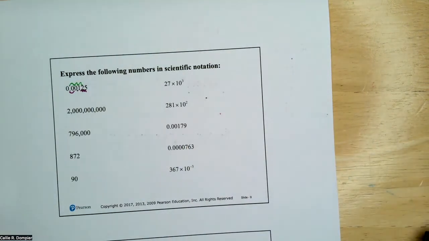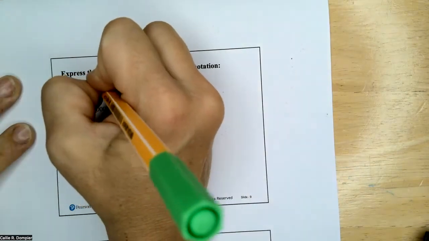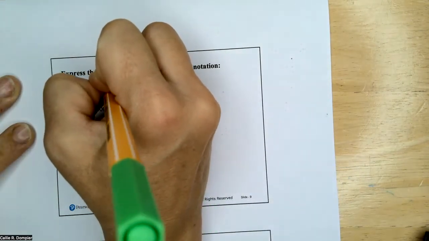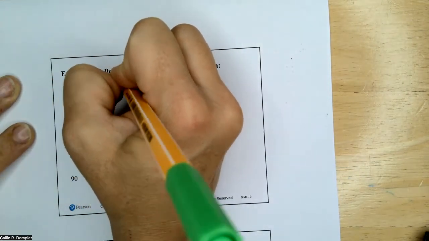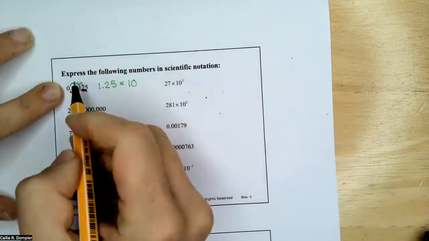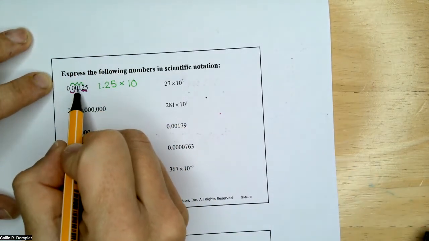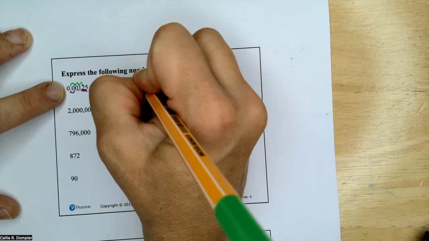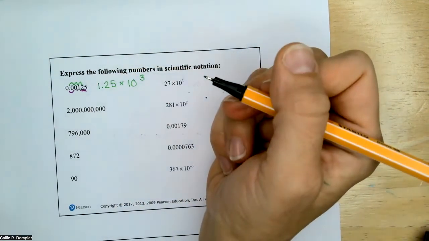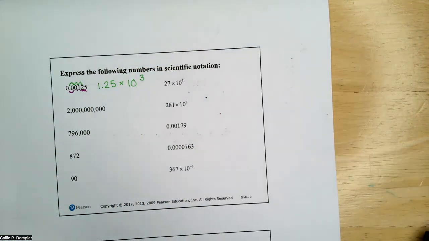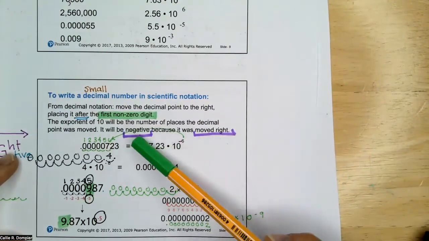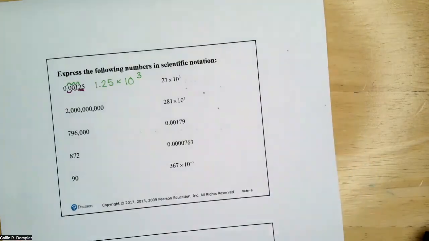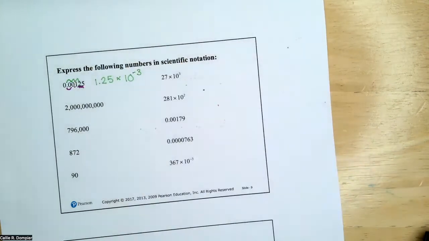Which direction? So it's going to be 1.25 times 10. How many did I move? 1, 2, 3. And I moved right, so it's going to be a negative.